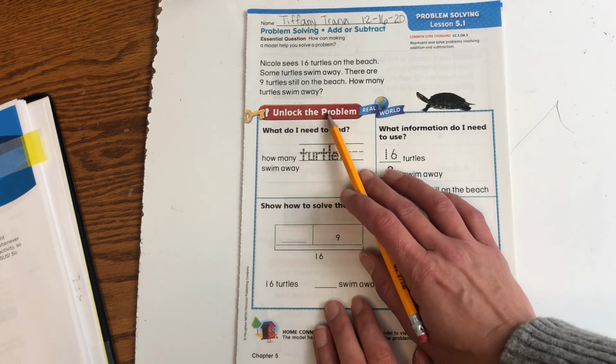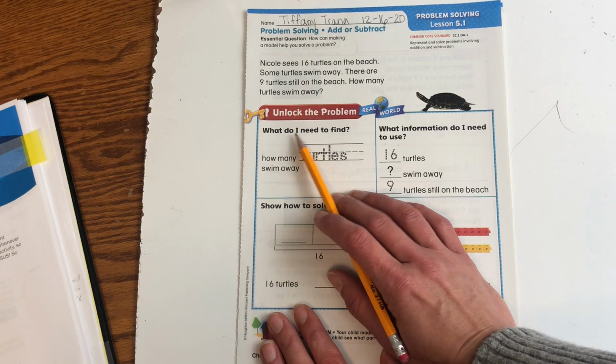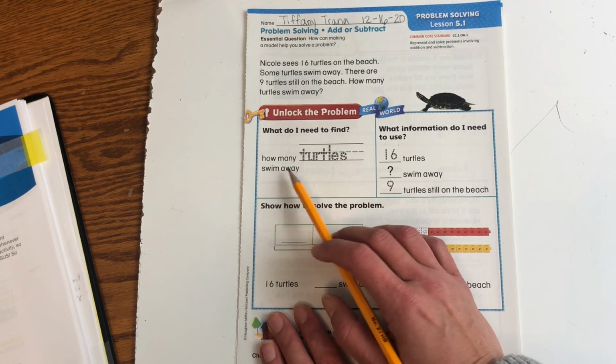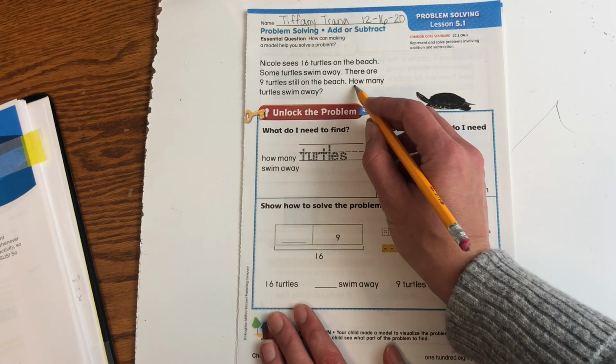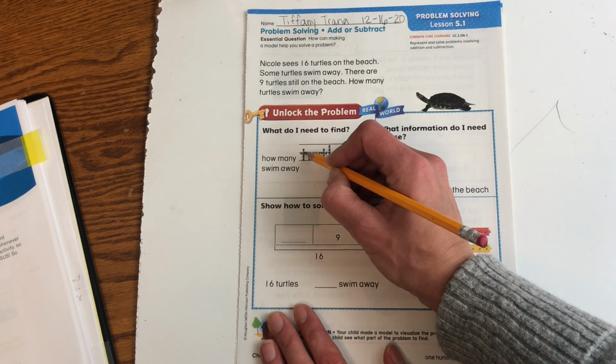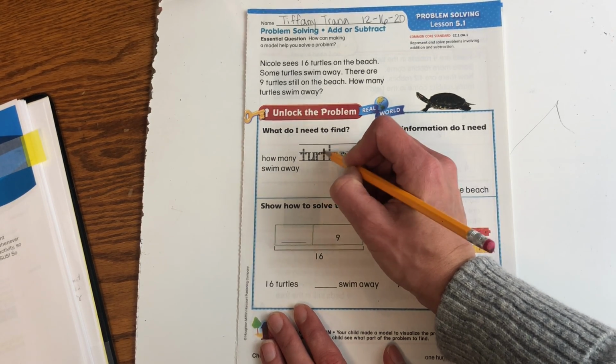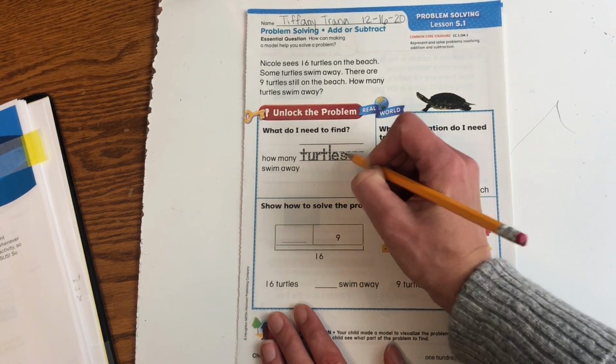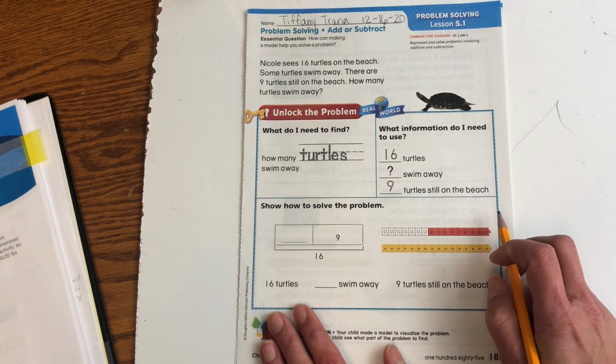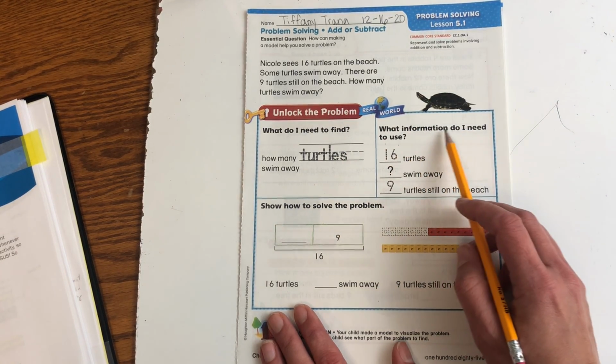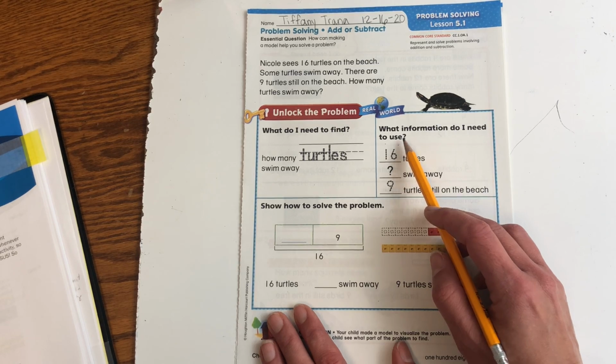Well, let's unlock the problem. What do I need to find? How many turtles swim away, right? That's the last question. Let's trace the word turtles. Good. What information do I need to use?